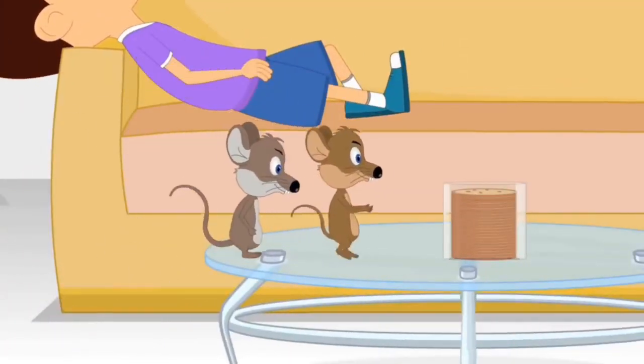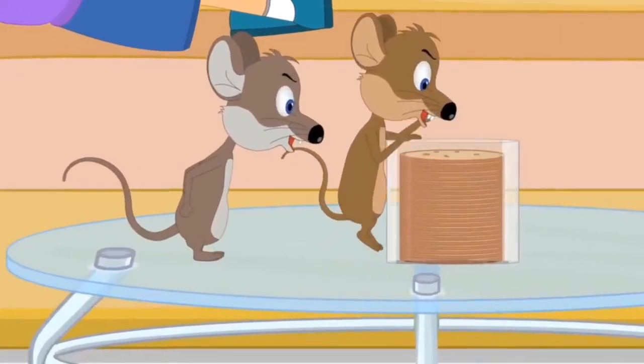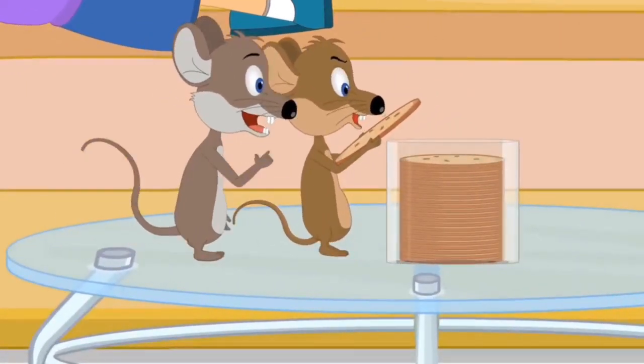Hey, what are these cute little mice doing? They are stealing a pile of biscuits. Oh no!